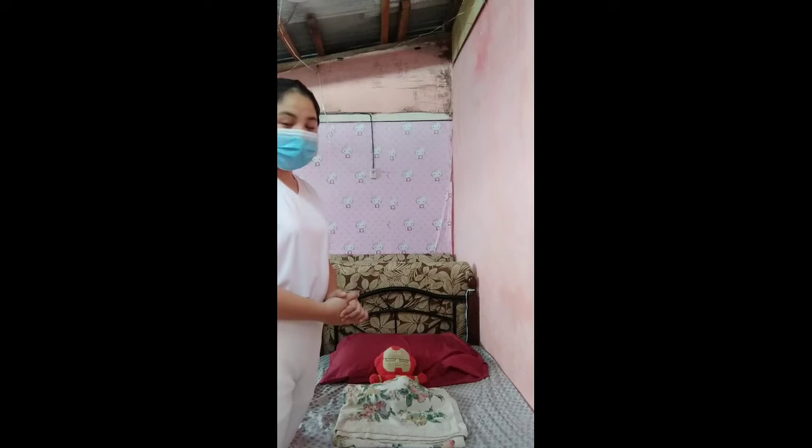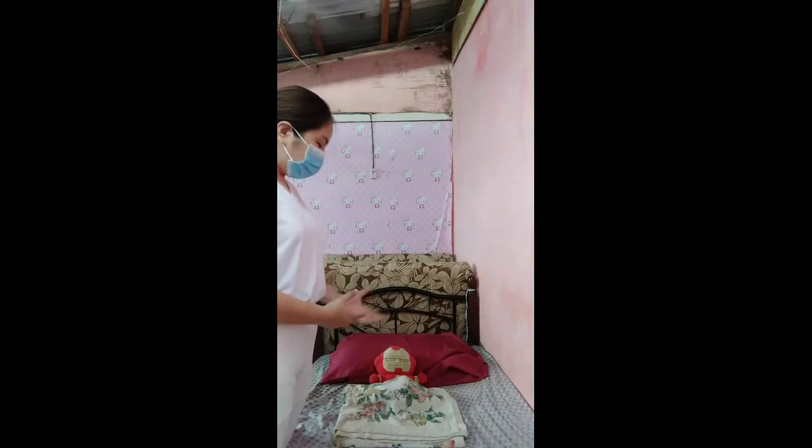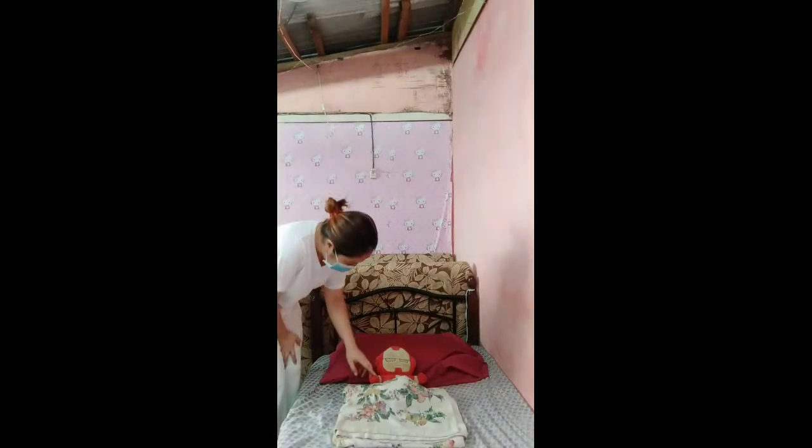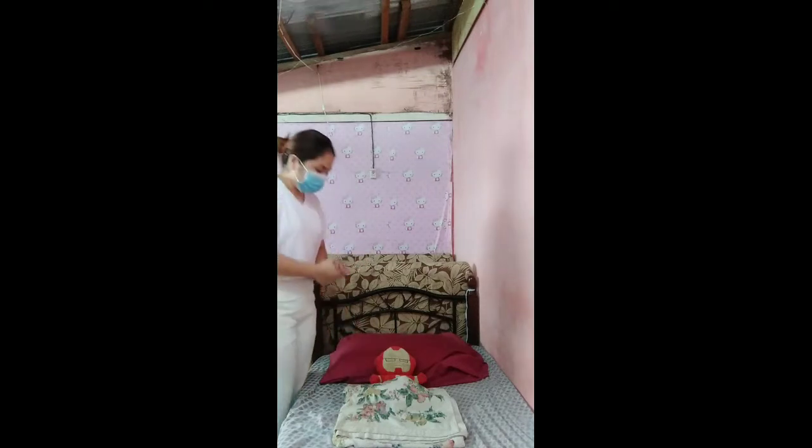After that, we need to ask the patient about any allergies. Hi sir, my name is Margaret Sumukat. I am your nurse for today and I'm here to do the catheterization. May I ask you, sir, if you have any allergies to food or seafood or any allergies? So you don't have any allergies. Perfect. So let me identify you. What is your name? You're Miguel Sumukat. Date of birth? Okay, thank you, sir.